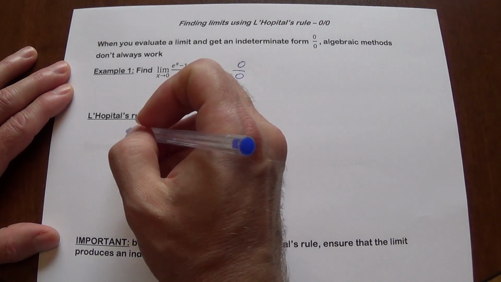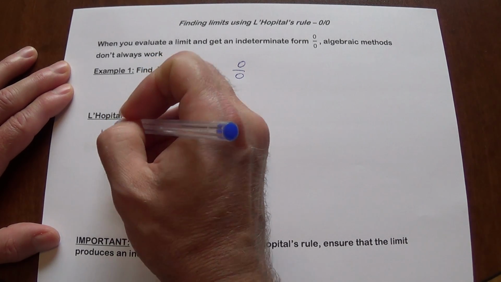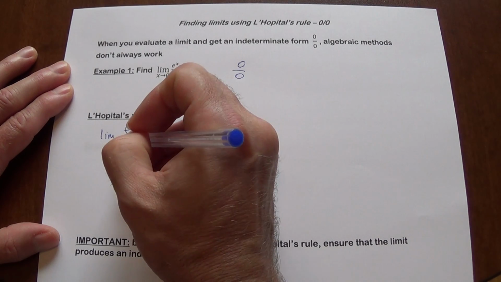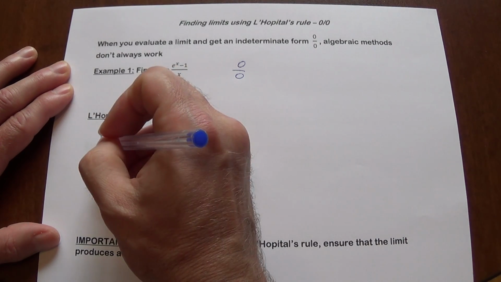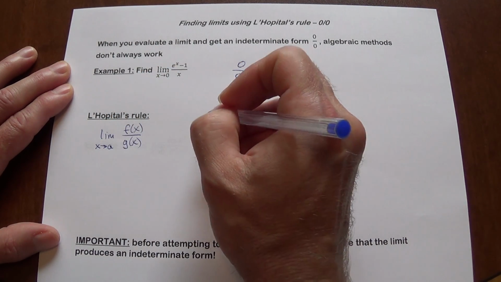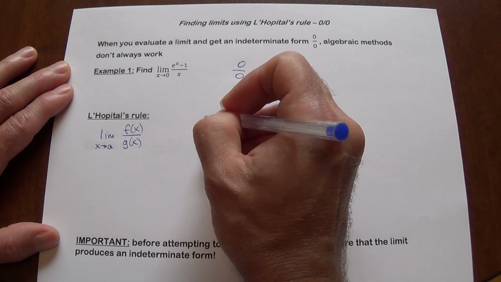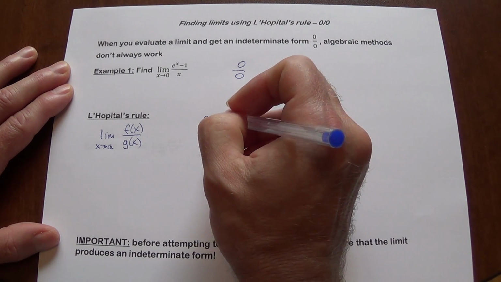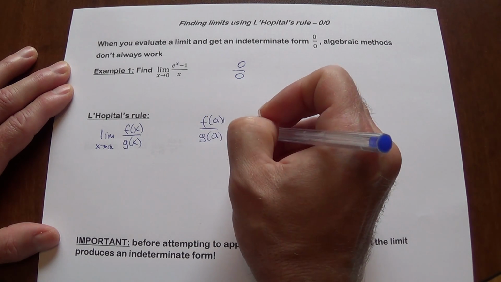So what does L'Hopital's rule say? It tells you that if you have the limit that you're trying to find of some function f of x over some function g of x as x approaches some value a, and what we have here is, in our case, f of a divided by g of a is going to give you 0 divided by 0.